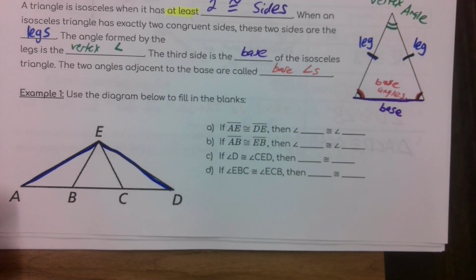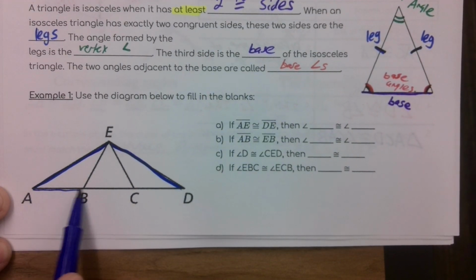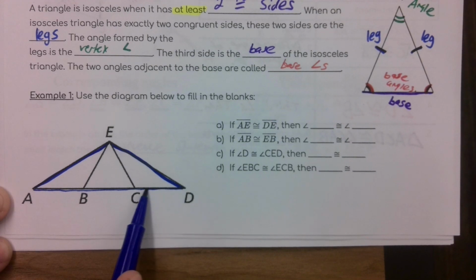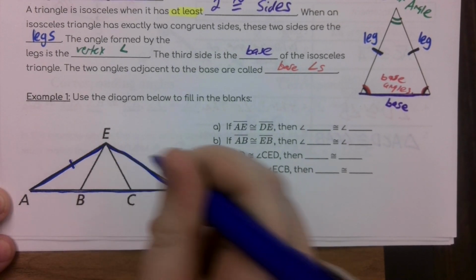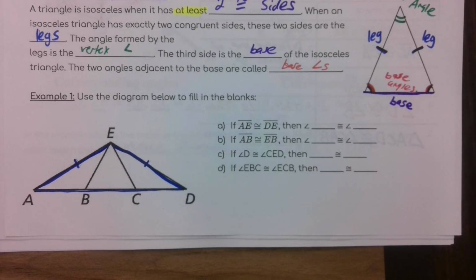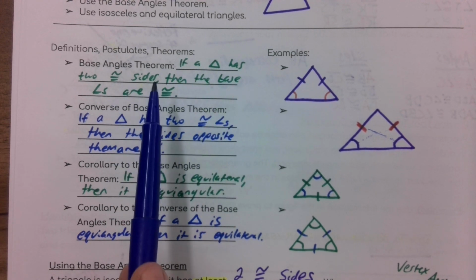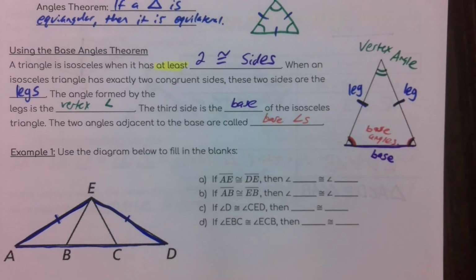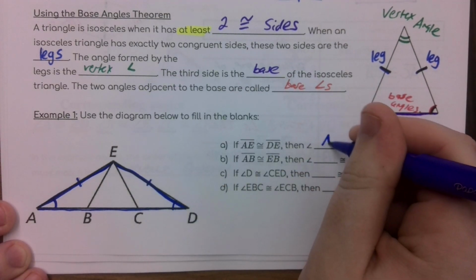These two make a blue triangle that encompasses the whole diagram. If we are told that AE is congruent to ED, what could we conclude? This is an example of two sides of an isosceles triangle being congruent. And the rule is, if a triangle has two congruent sides, then the base angles are congruent. So we could say angle A is congruent to angle D.